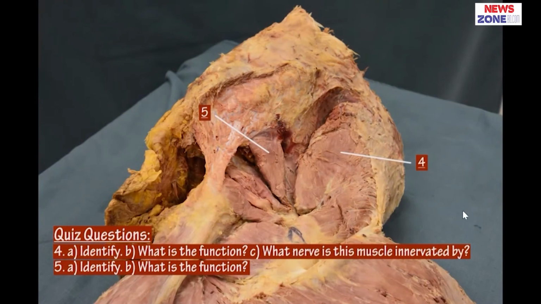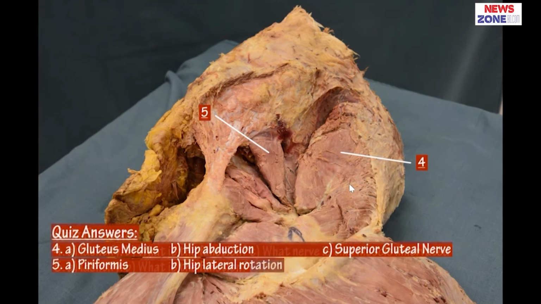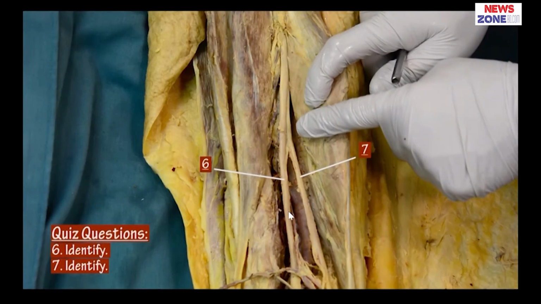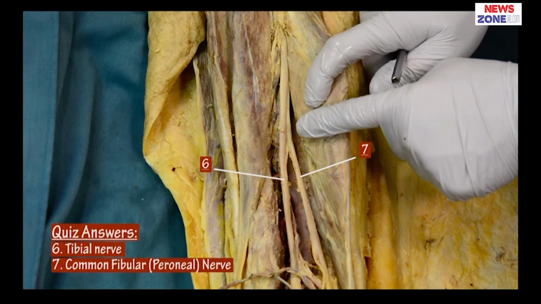Now over here you can see two muscles. Number 4, what muscle? Try to guess after reflecting the gluteus maximus. This is the gluteus medius muscle, and the function is abduction of the hip joint, and the nerve supply is the superior gluteal nerve, and this muscle is the piriformis. As you can see, it helps in the lateral rotation of the hip joint. Now over here you can see the sciatic nerve is divided into two branches. This is the tibial nerve and this one is the common peroneal nerve.